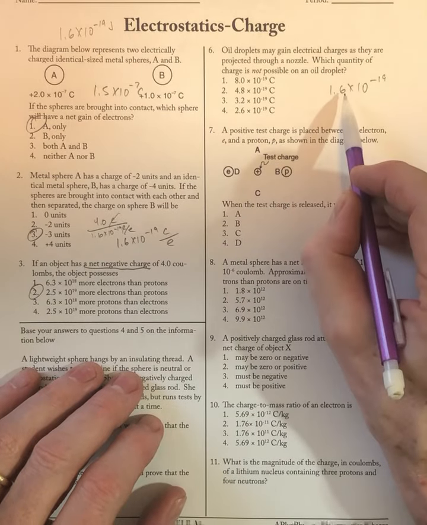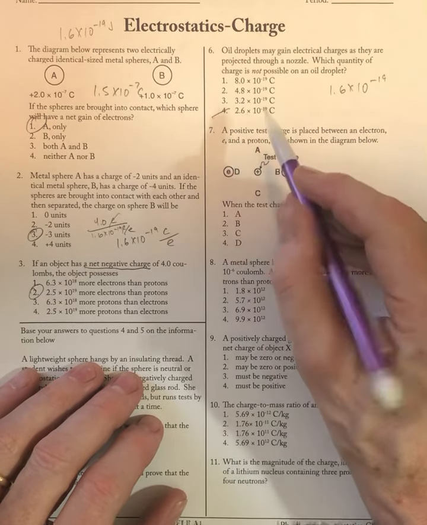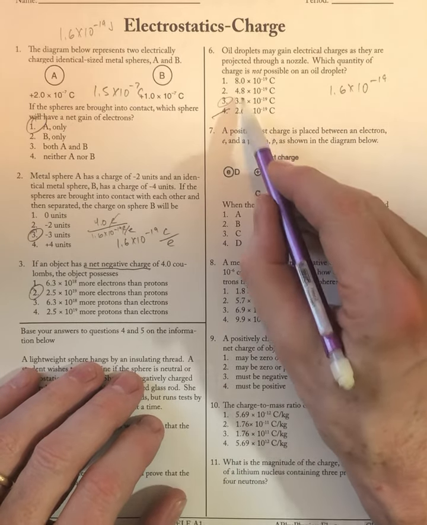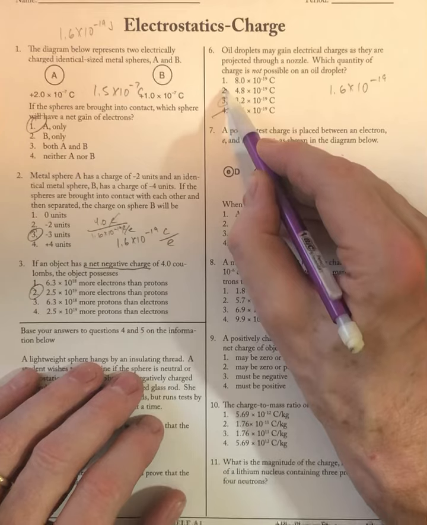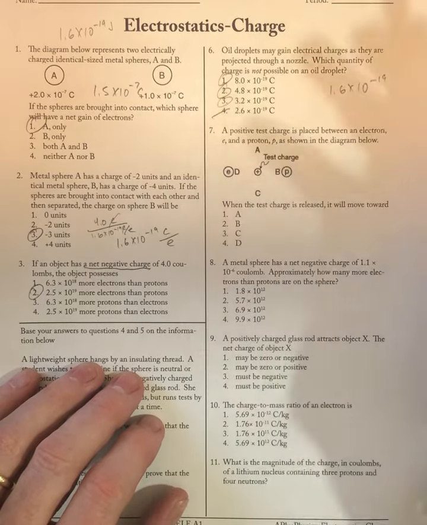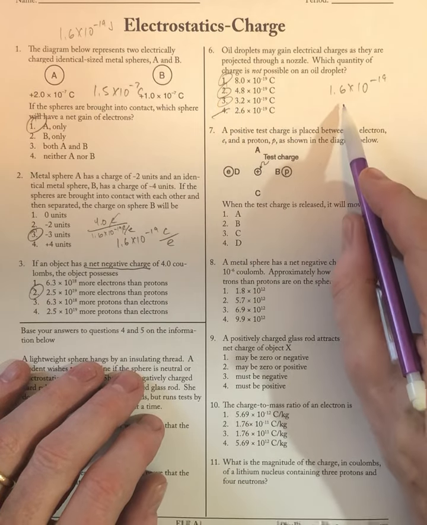2.6 divided by 1.6, nope. 3.2 divided by 1.6, yep. 4.8 divided by 1.6, yep. 8 divided by 1.6, yep. And now all you do is just take 8 divided by 1.6, and it's a whole number.